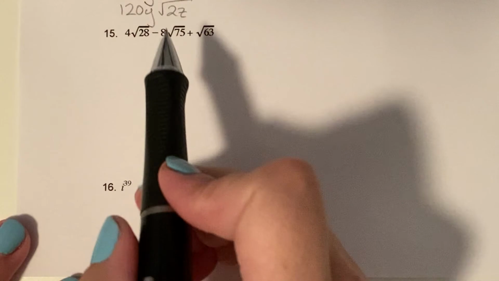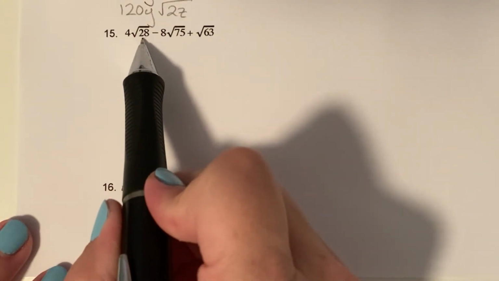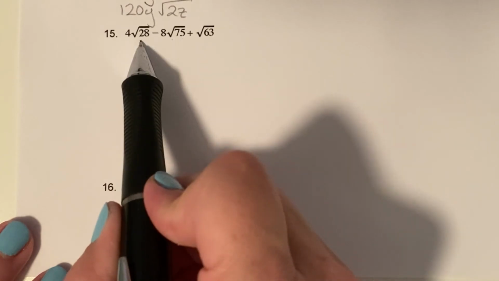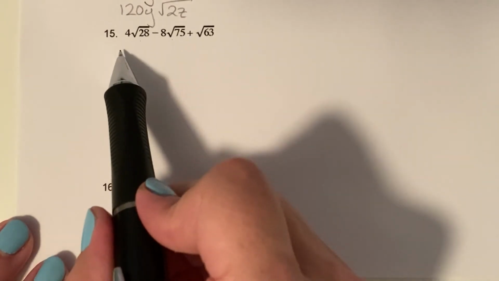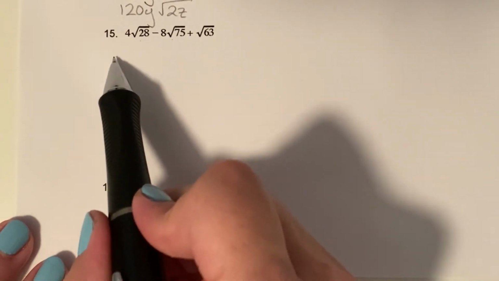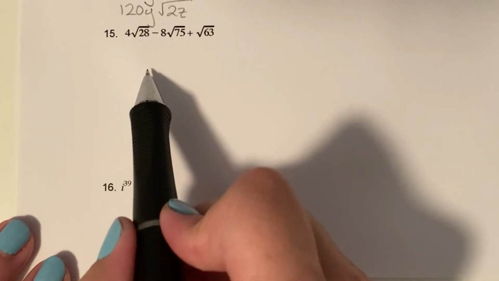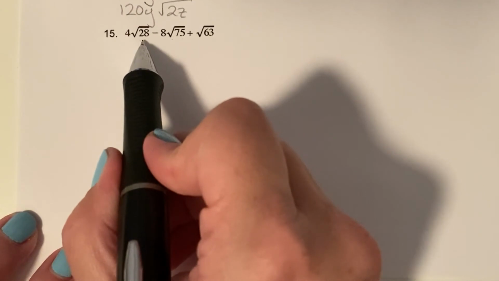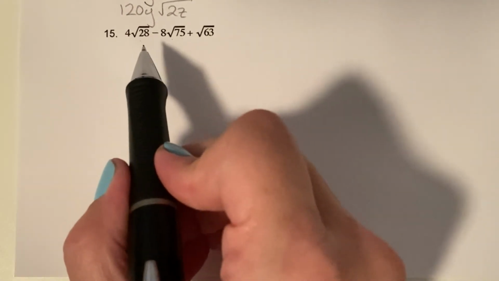Okay, so adding and subtracting radicals. Very important that you understand you cannot add or subtract unlike radicals. Okay, so if we had radical 2 plus a radical 3, we can't add those together. So first thing we're going to do is reduce these radicals.